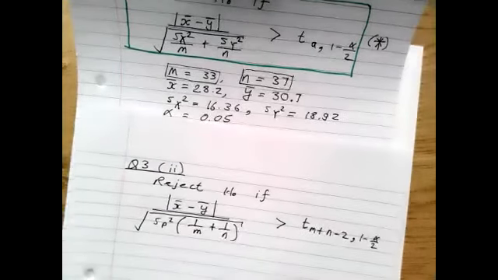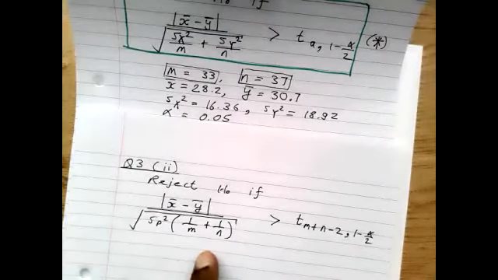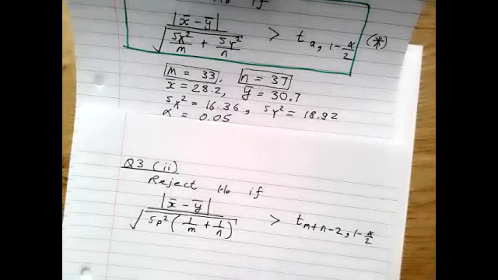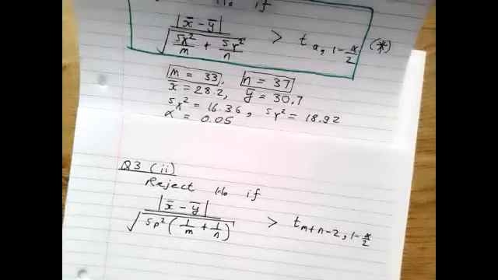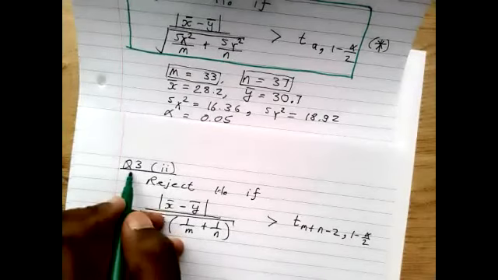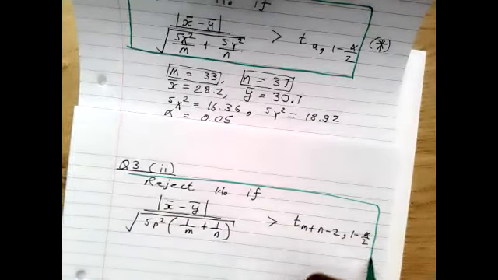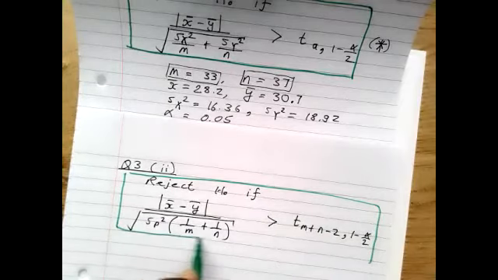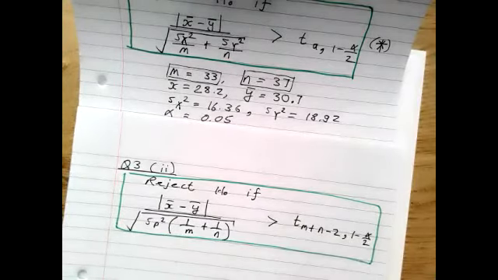This is the rule I'm going to use because we are assuming that the population variances are equal and unknown. So let me put this in a box and call this star.